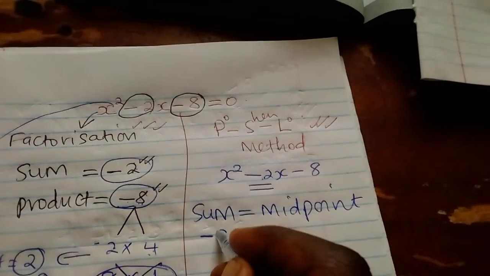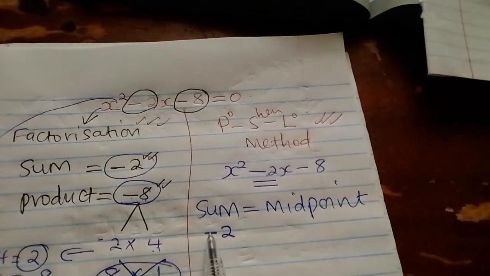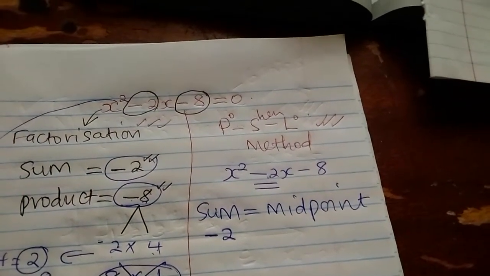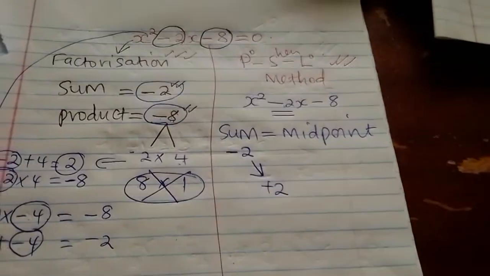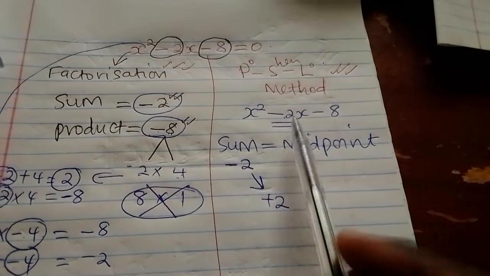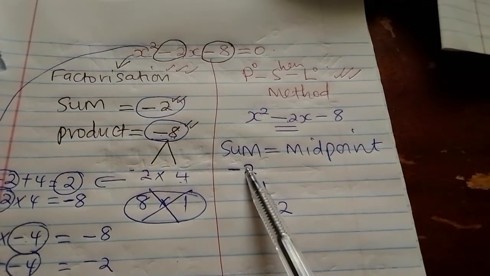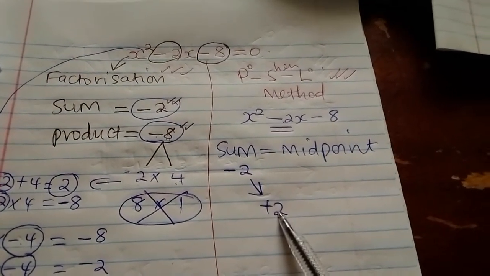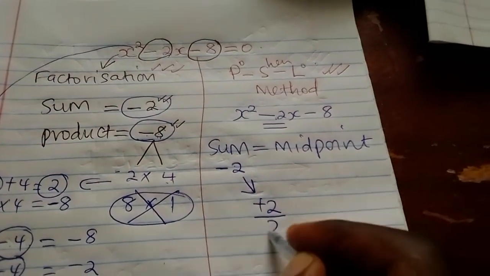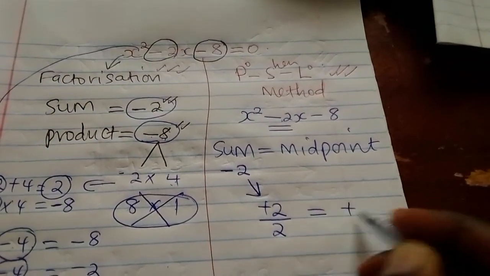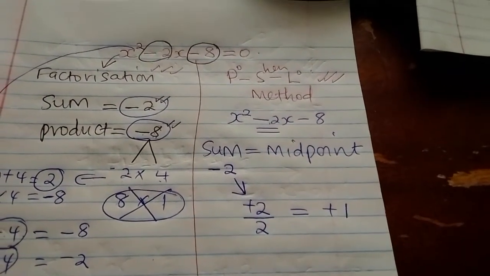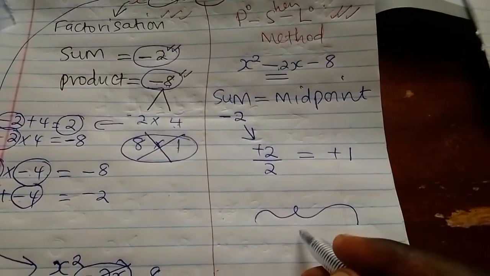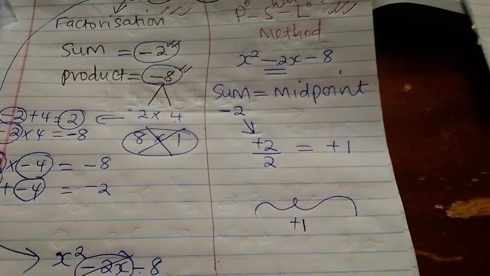Now in this case, if it is negative, I always make it positive. So that means I'm supposed to have positive 2. Negative 2, the sum, I change it to become positive. Then for me to get the midpoint, I divide it by 2. So what do I get as my midpoint? Positive 1. That's the Po-Shen Lo method. Then I come here and I write positive 1 as the midpoint.